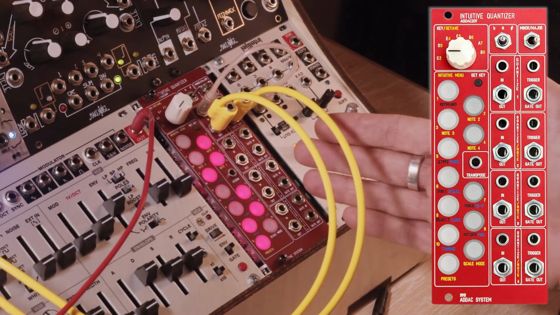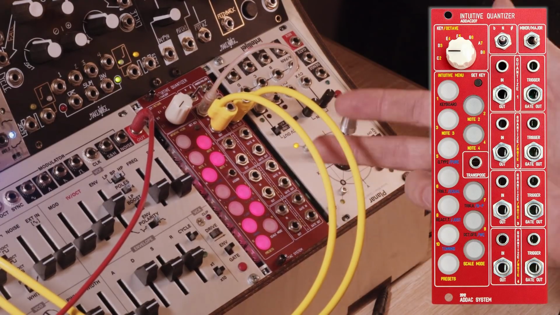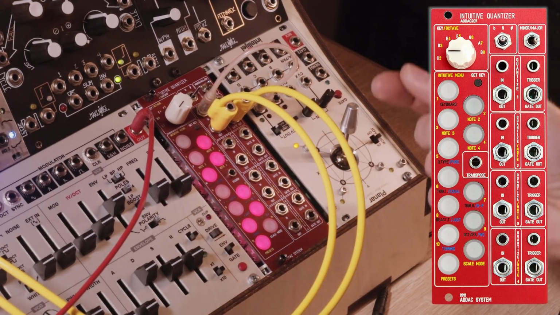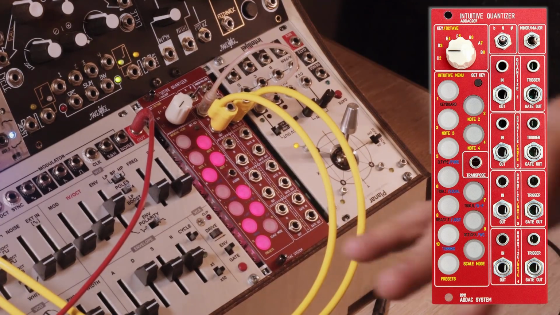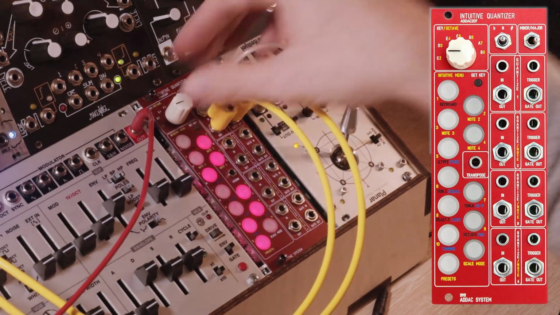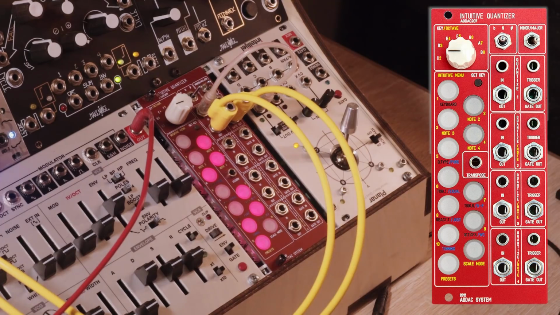Of course, you can also pick other scales. And as we've talked about, you can also have other tuning standards in the thing too. So sky's the limit, folks. But in this instance, I'll stick to the most accessible scales.